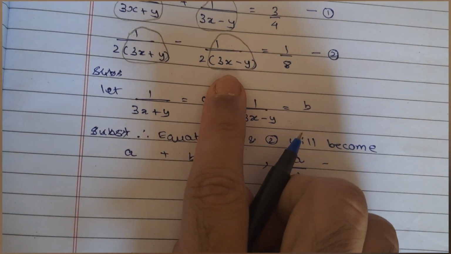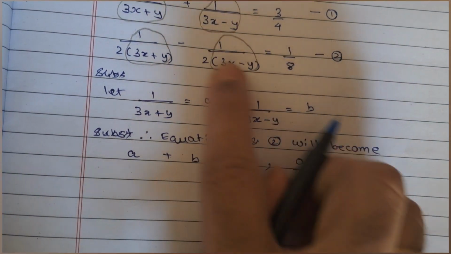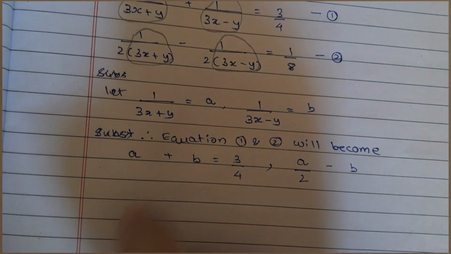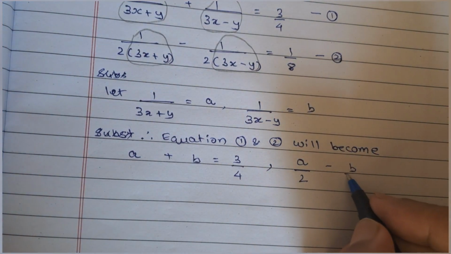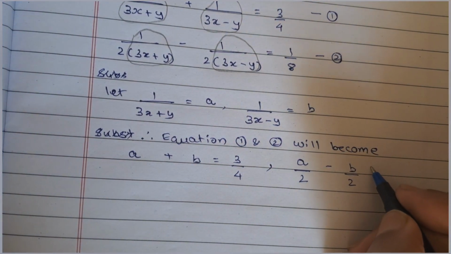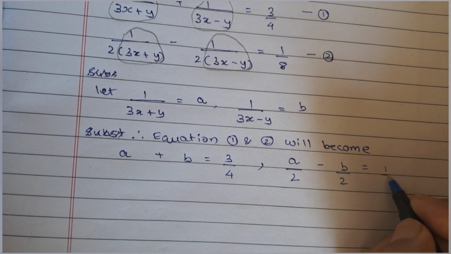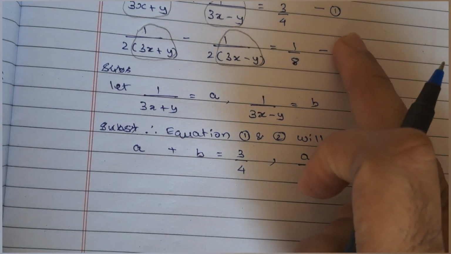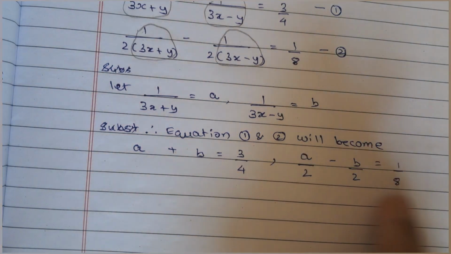Similarly, the second term also, what will this become now? This circled part will become b, correct? This entire part will become b, and whatever is there in the denominator, it will remain in the denominator, is equal to 1 upon 8. Okay, so that's how equation 1 and equation 2 have converted into these two equations.